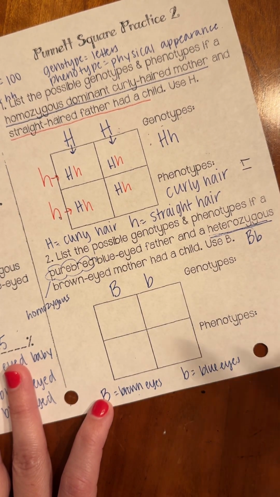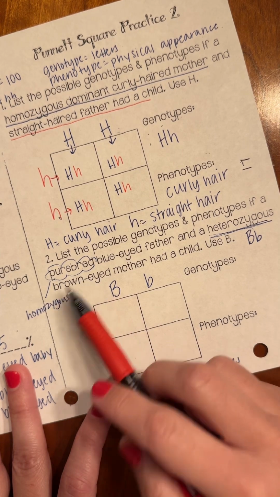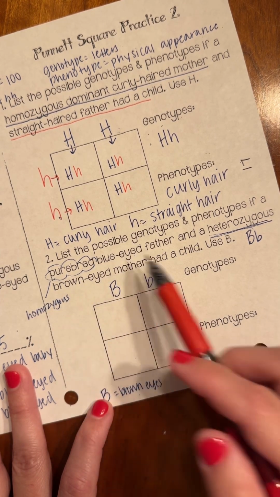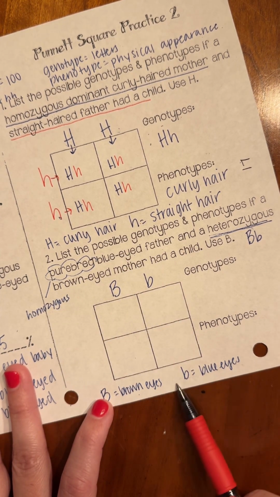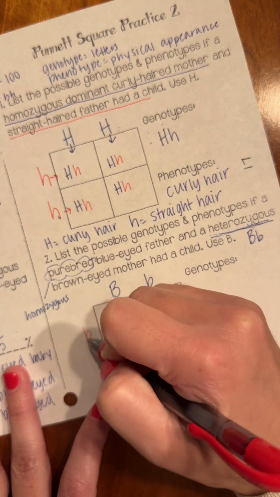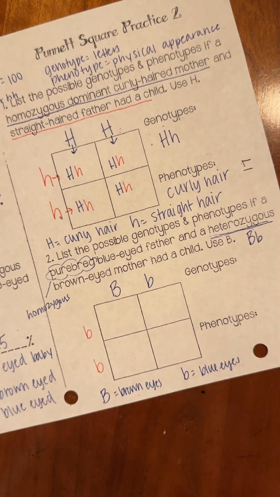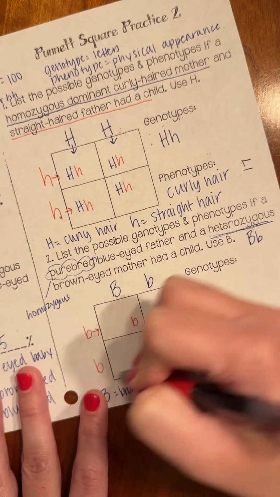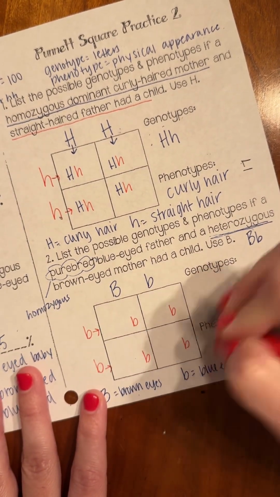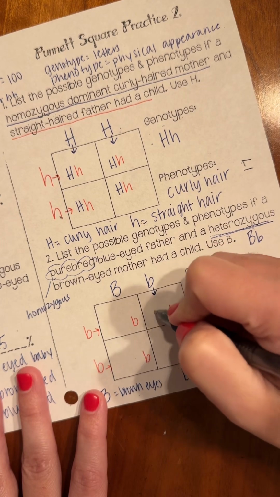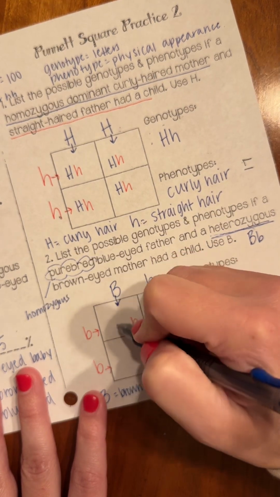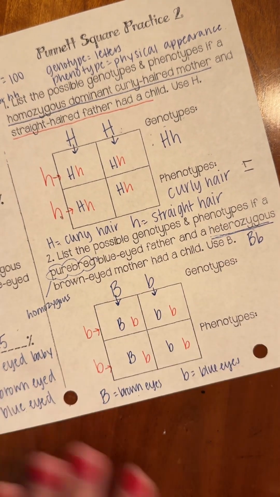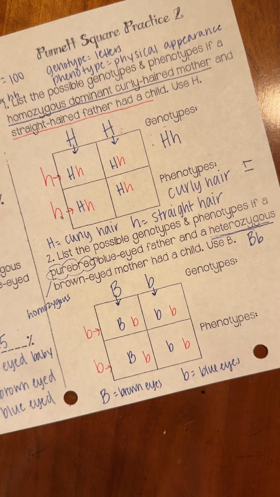Let's look at the dad. Purebred, so we know that's homozygous, blue-eyed, okay? Blue-eyed we deduced was this lowercase b. So we know he is going to be lowercase b, lowercase b. So far, so good. We're going to take these across. We're going to take these down to have our choices.